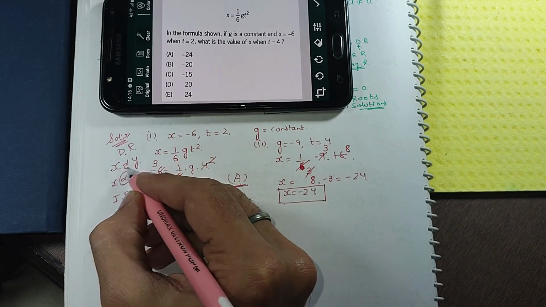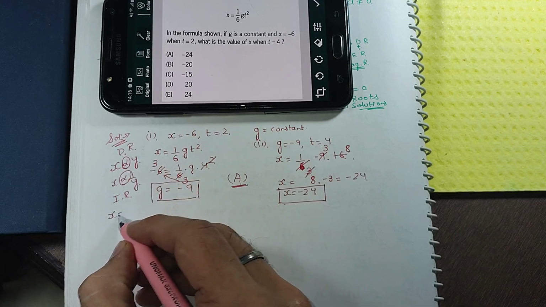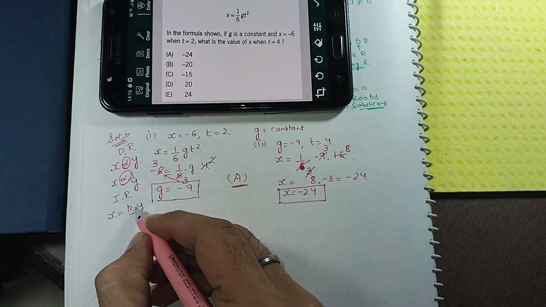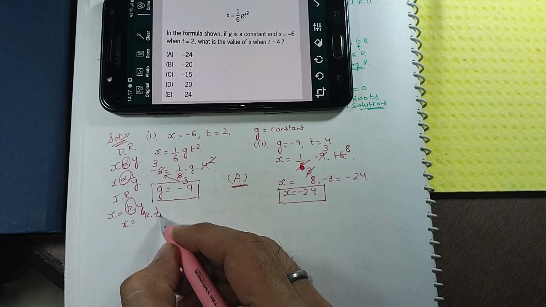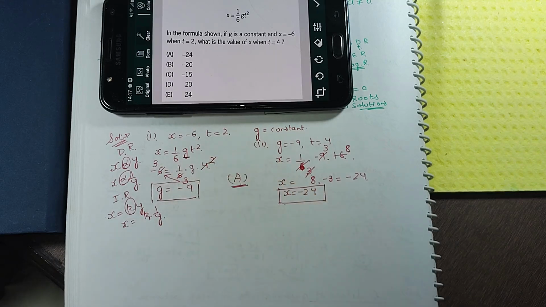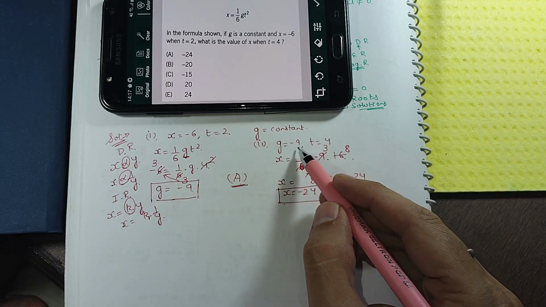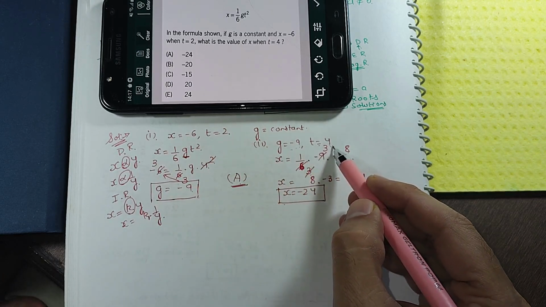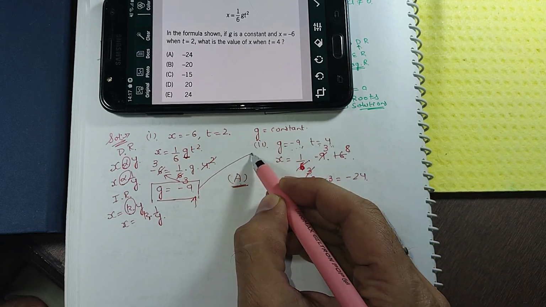Whenever we remove the sign of proportionality, we have to introduce a constant. For example, x is equal to k times y, where k must be a constant, and in the inverse case x is equal to k times 1 by y. In this formula, it has been given that g is a constant, so we can put that value in, having t as another variable and g as constant -9.